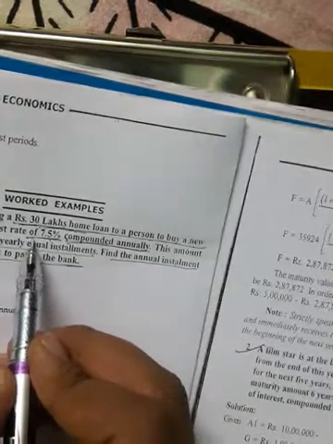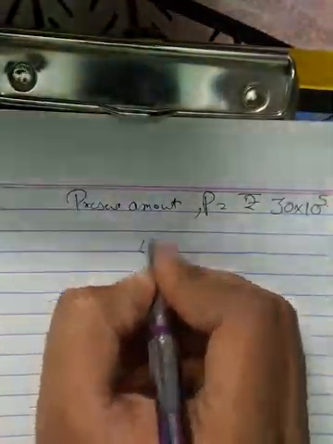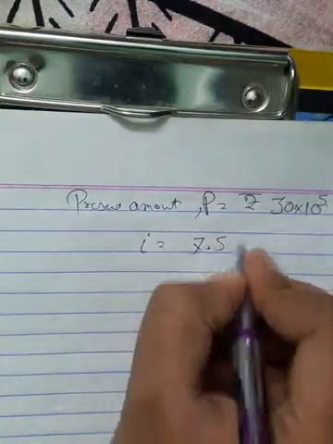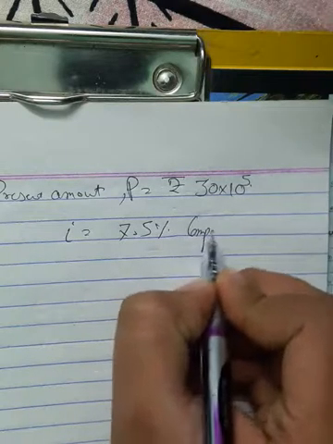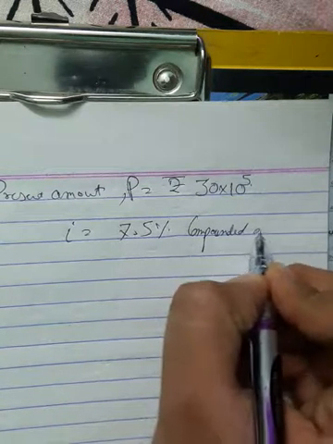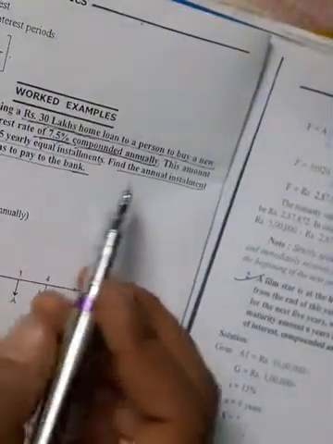Next, the interest rate I is 7.5%, compounded annually.